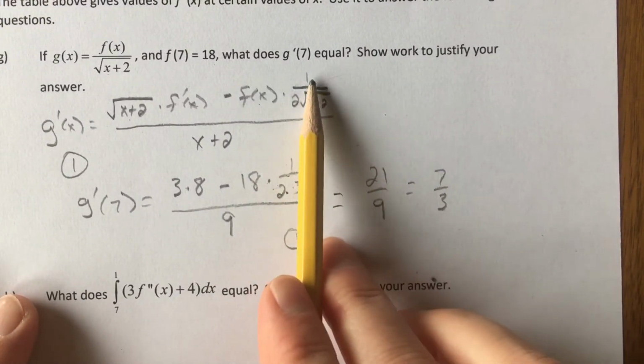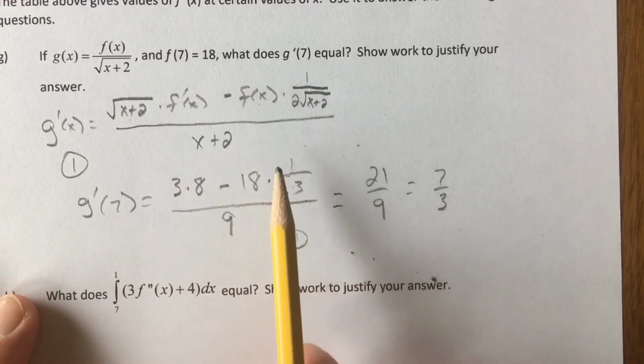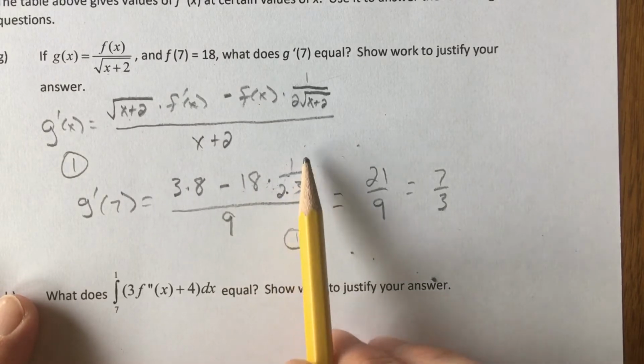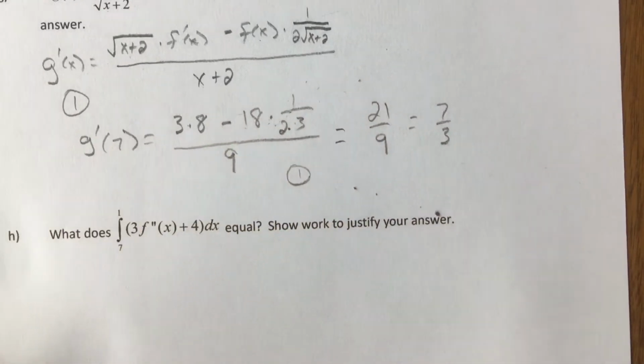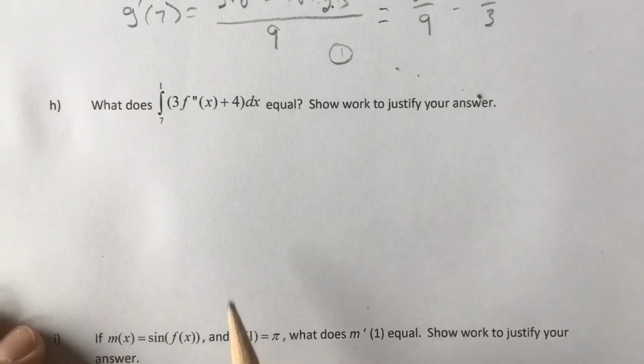Even with this one, if you wrote that as 1/2 times x plus 2 to the negative 1/2, and you put 7 in, and you had this as 18 times 1/2 times 9 to the negative 1/2, you can leave it. That's okay. You'll get full credit for it. And that's something to kind of prepare yourself for on that day.